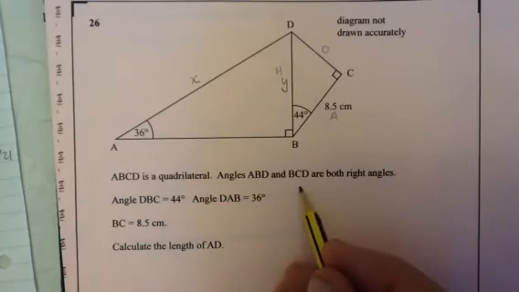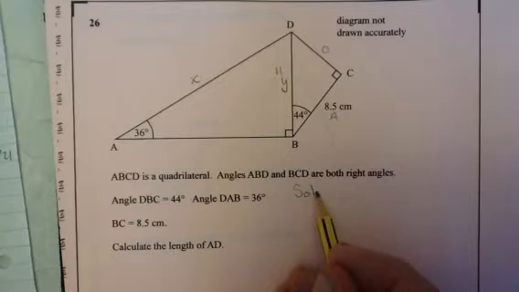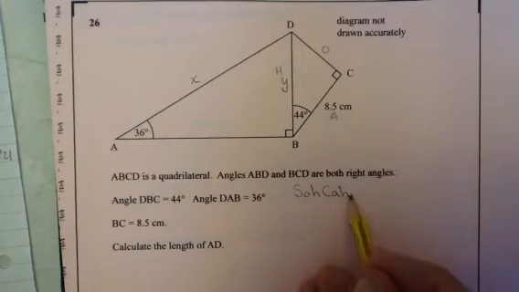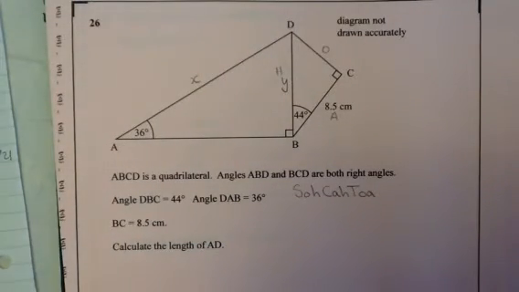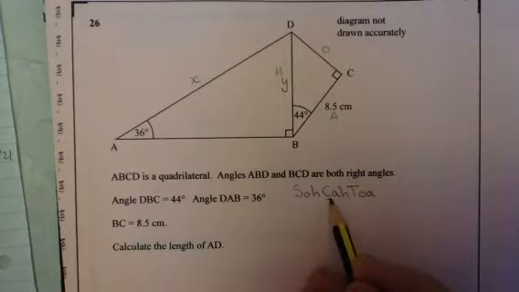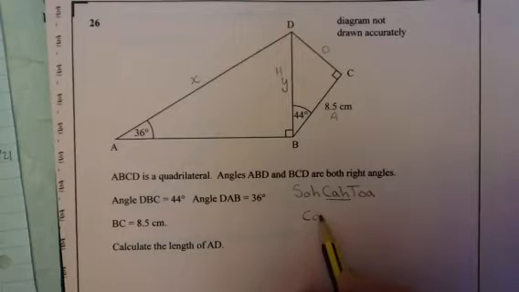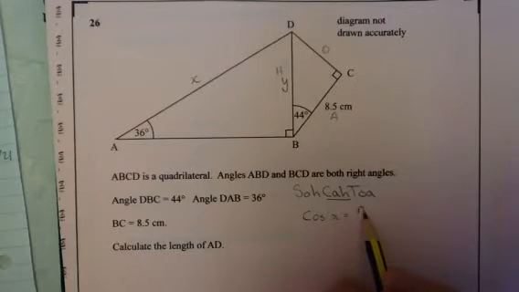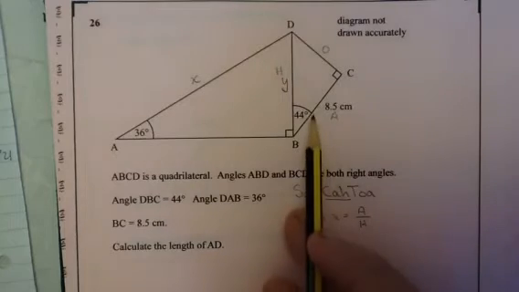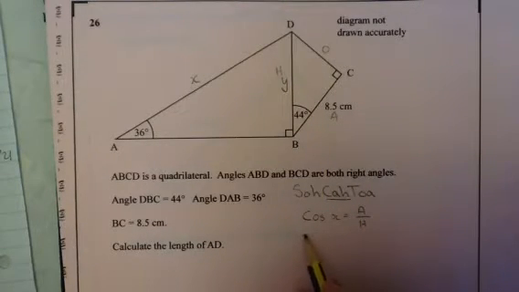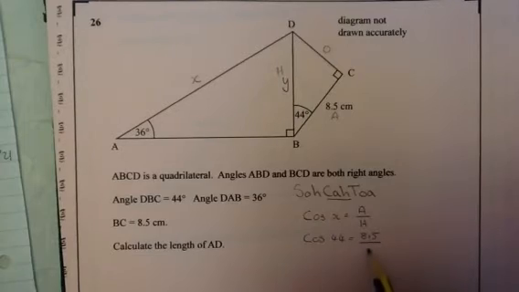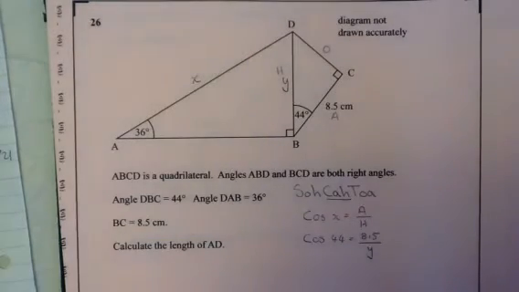Now, if you can't remember which of the two, I use this little silly word, SOHCAHTOA. All it does is rhyme for remembering each of the formulas. And here we can see cosine of an angle is adjacent over hypotenuse. So in this triangle's case, we have the cos of 44 equals 8.5 divided by y, the length of BD.